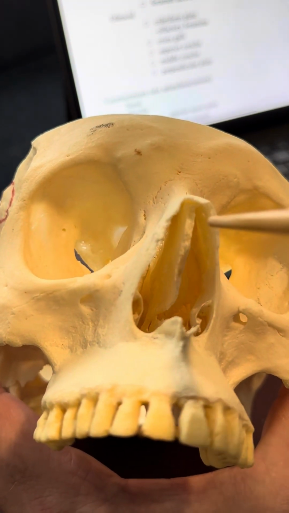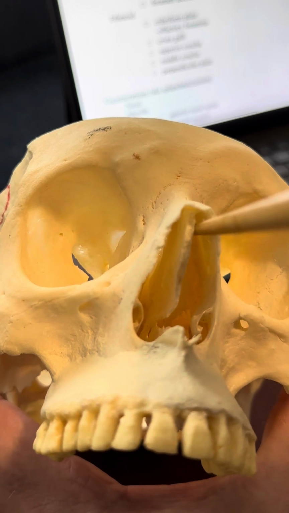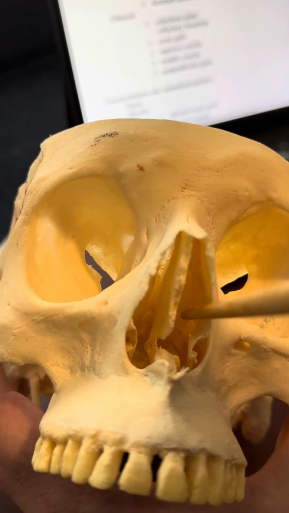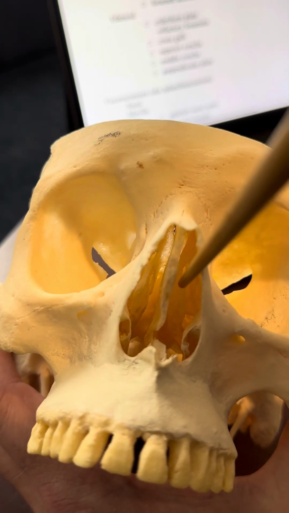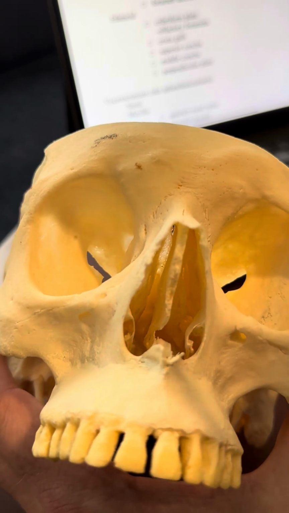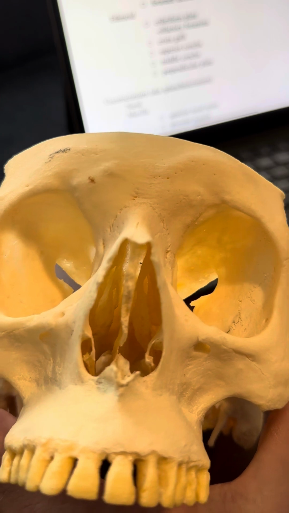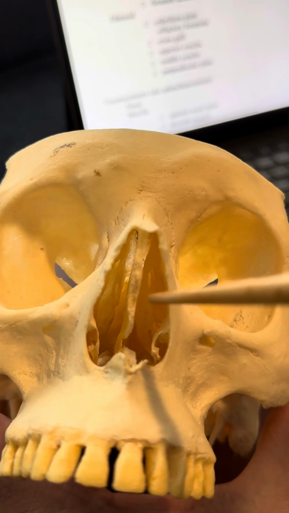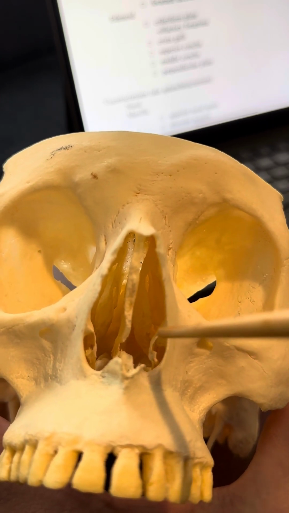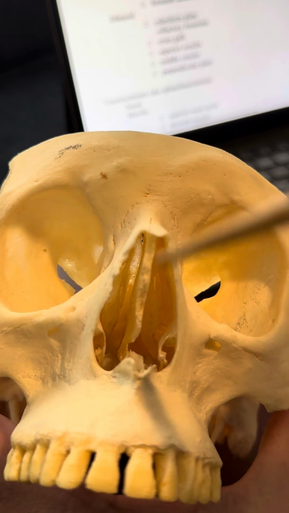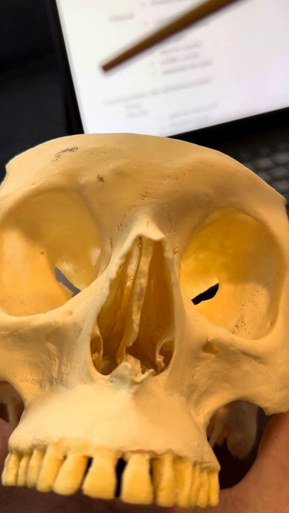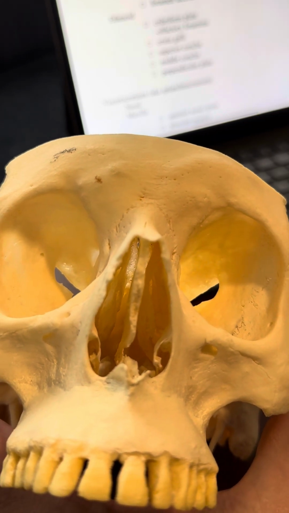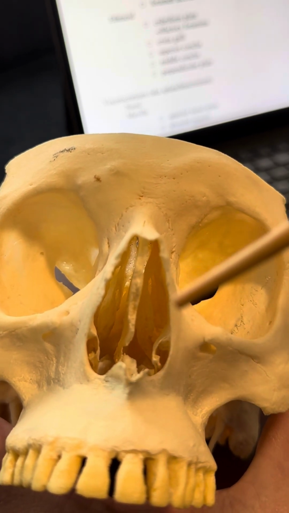We have a superior nasal concha, and then we have one in the middle called the middle nasal concha. And again, I don't know how well you can see that. In lab, you'll be able to see them a little better on the models. This is actually your inferior nasal concha here. So you have a superior, middle, and inferior nasal concha. Those are covered in mucous membranes. They also help warm and humidify air and create some turbulence before the air goes down into the lungs.